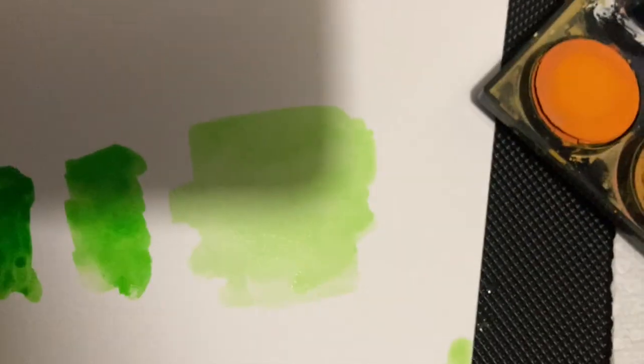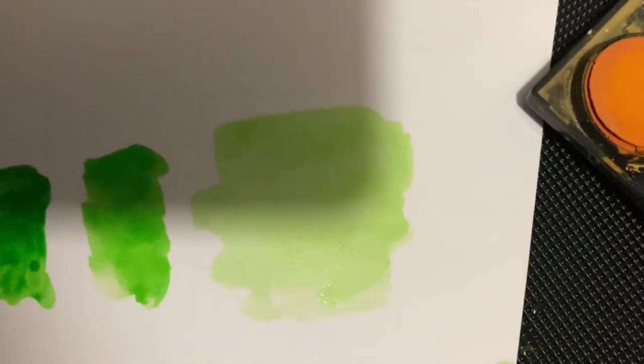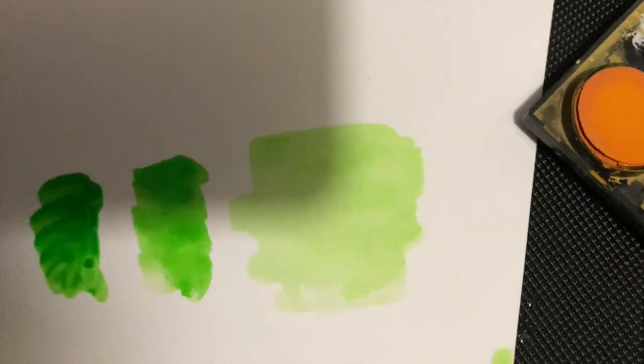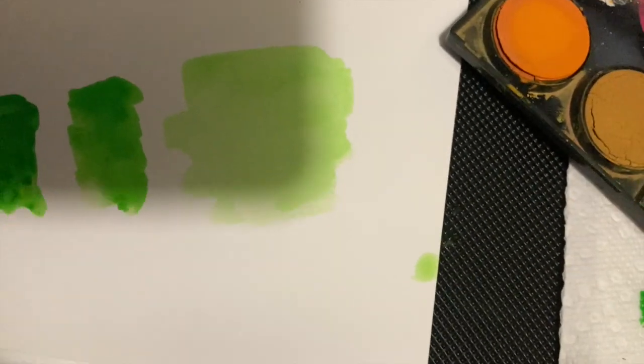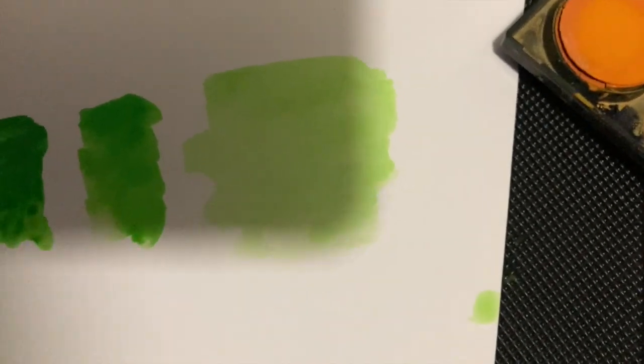All right. So with thick paint, you get much richer, more saturated, and darker colors that are more opaque. And then with thin, you get more muted, lighter, less saturated, and more transparent colors.